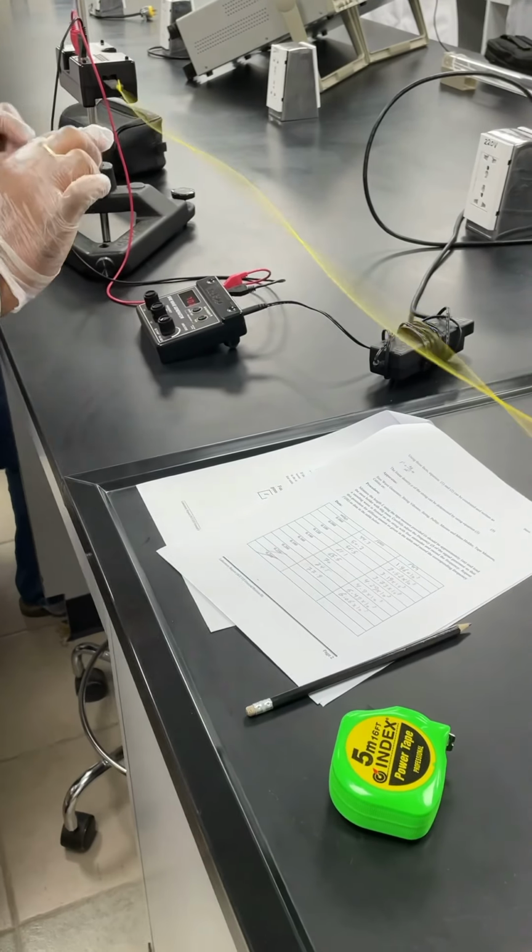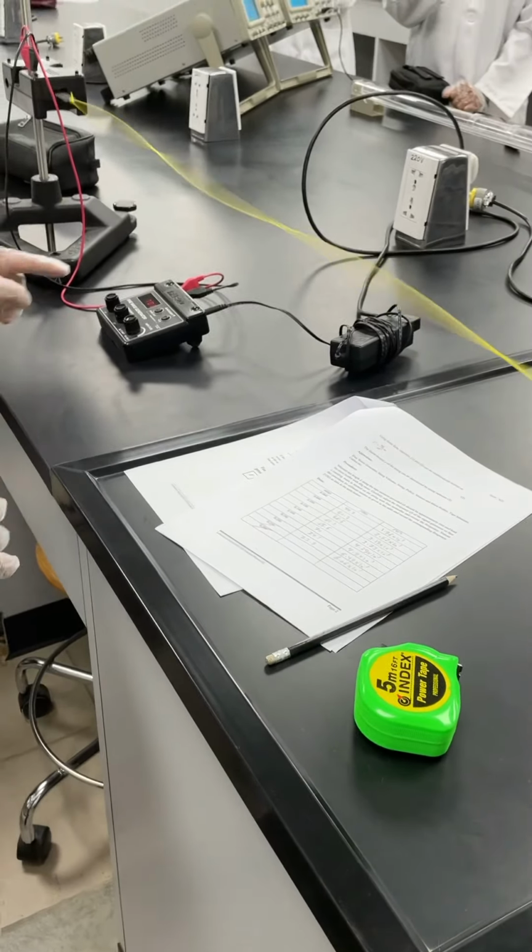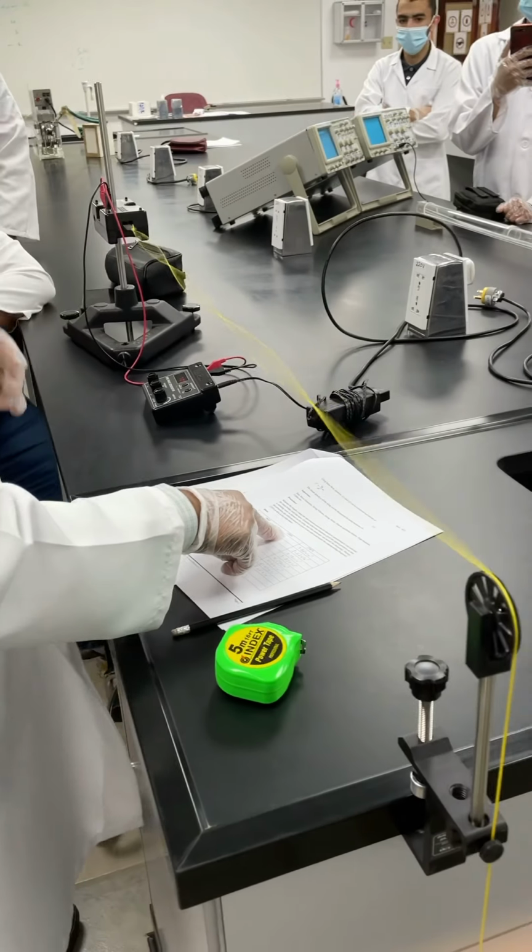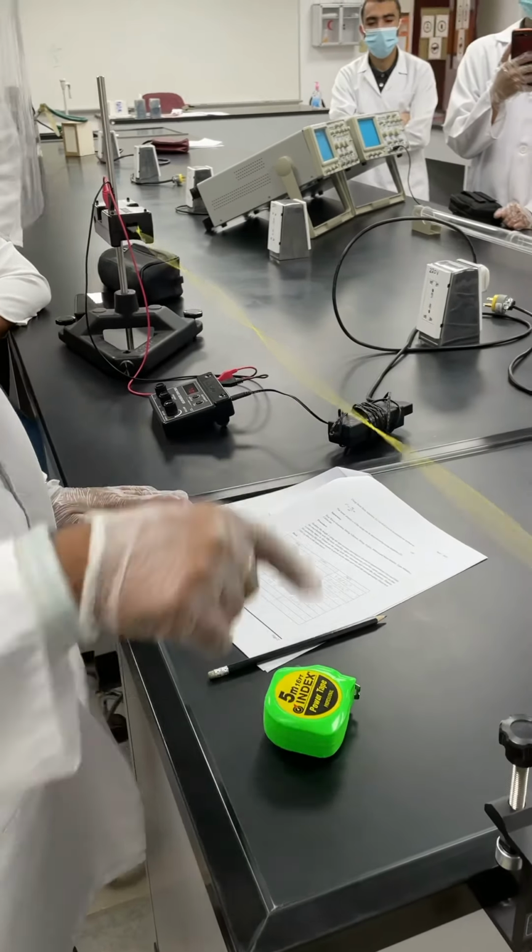Adjust this so that I am getting the biggest loop. Write this frequency here. Copy the frequency for this mass.